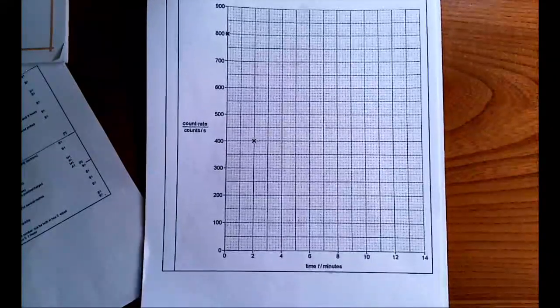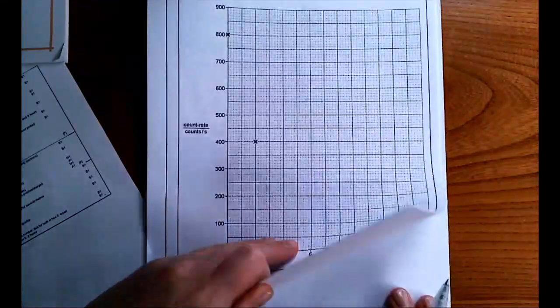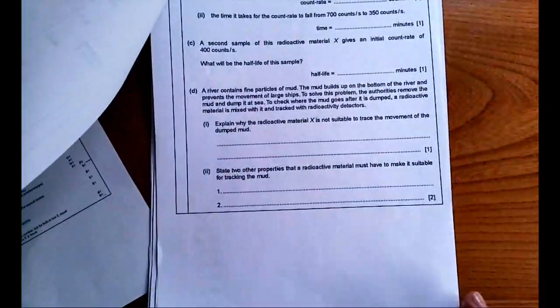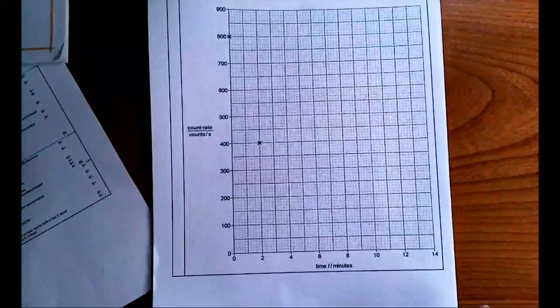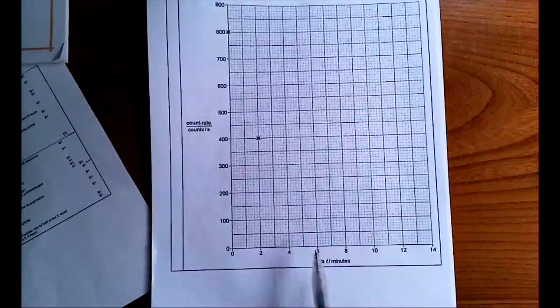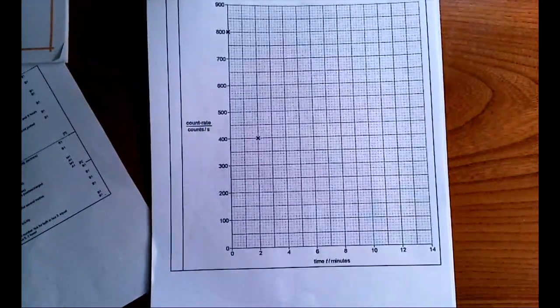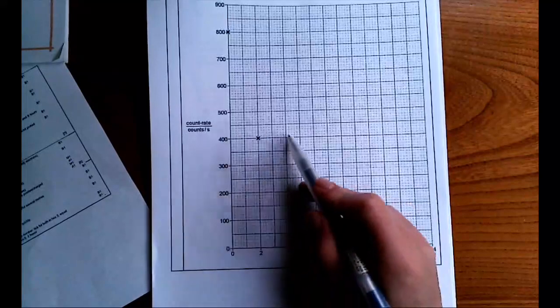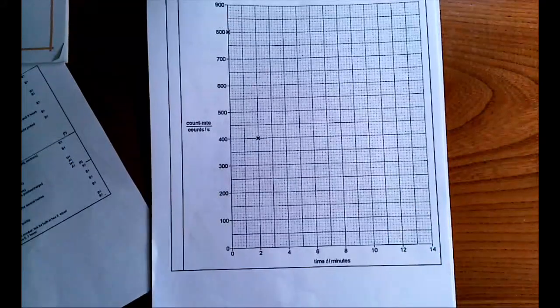Okay, so I know that I'm about to be asked to plot the rest of the graph for up to 12 minutes. So I'm going to need 4, 6, 8, 10 and 12 plotted. We know that the half-life is 2 minutes, so after 2 the next one is going to be 4, and the point 400 will have decayed by half, so it will get to 200.